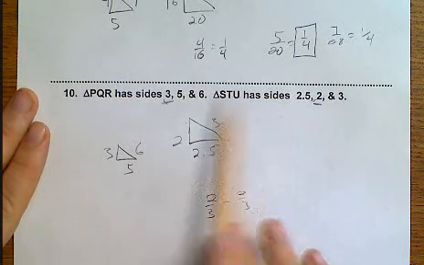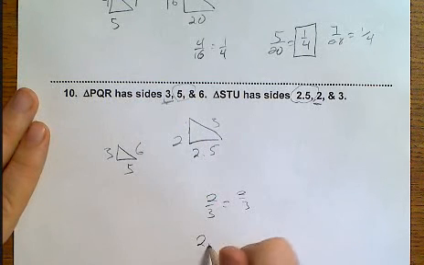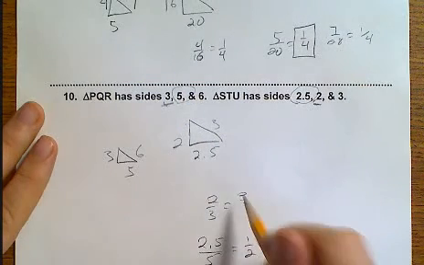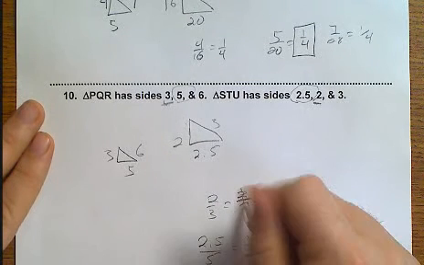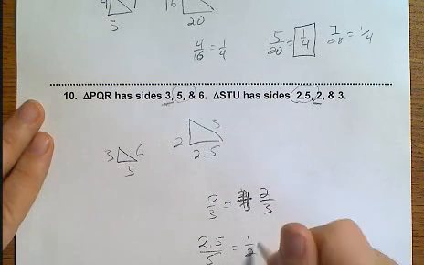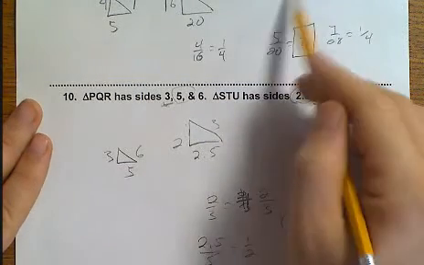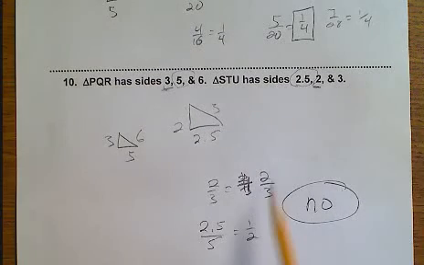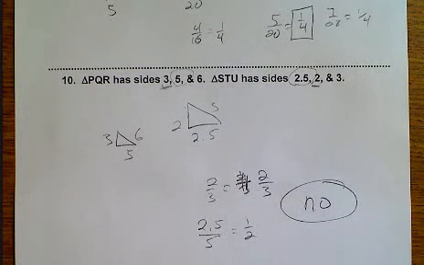We're going to try 2.5 over 5. Well, that equals 1/2. And 2/3 does not match up with 1/2. So the answer is no. I don't even need to do 3 over 6 because I know that 2/3 does not match 1/2, so this automatically fails.